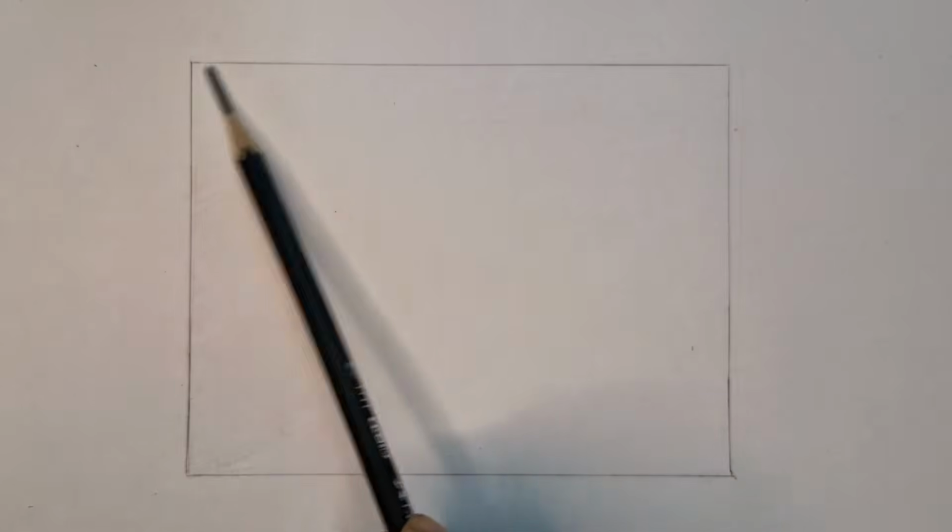So what I'm going to do is draw a very simple box right here that I can create my wood texture within. And then I can go ahead and get us started. I'm going to add in a very light gray value on top of my entire square. I'm just using an HB pencil for this. Then determine the direction of the light source.